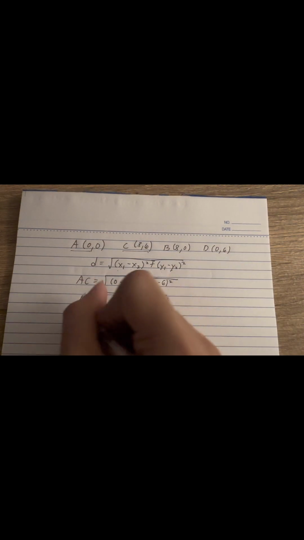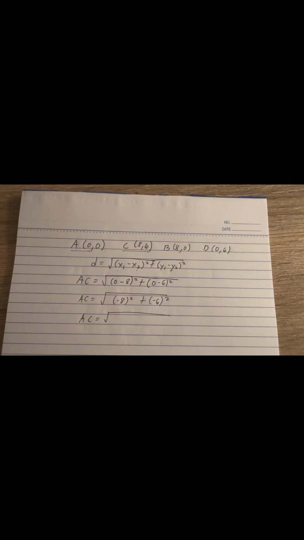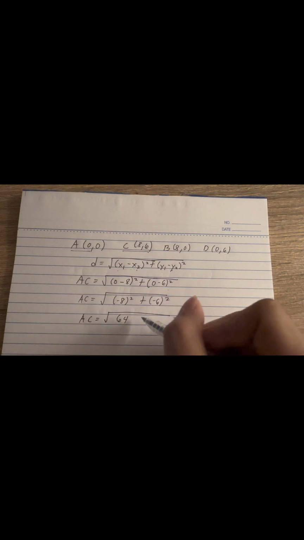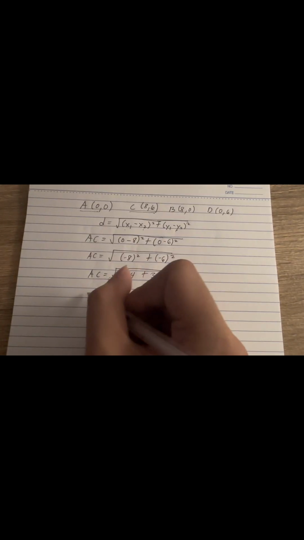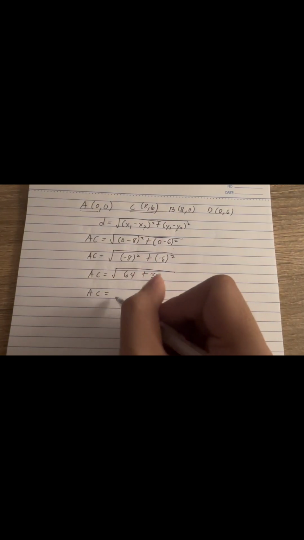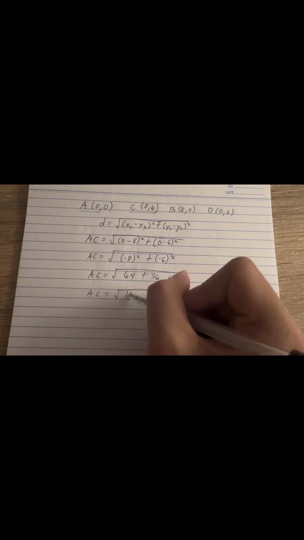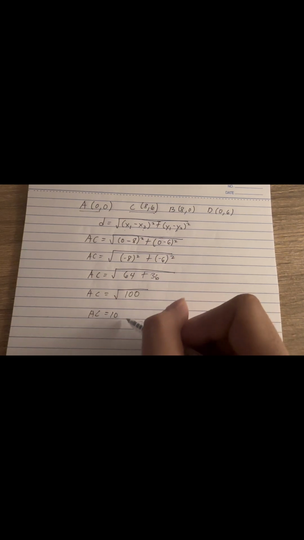So, next, negative 8 squared is 64 plus negative 6 quantity squared is 36. So, we just add them. So, AC is equal to the square root of 64 plus 36, which is 100. So, AC is equal to 10 units.